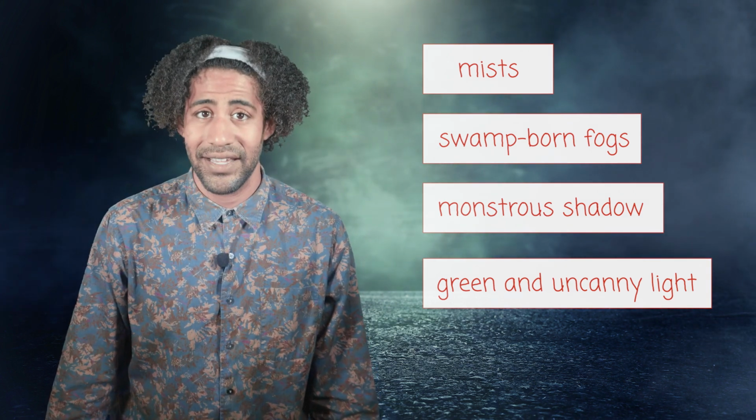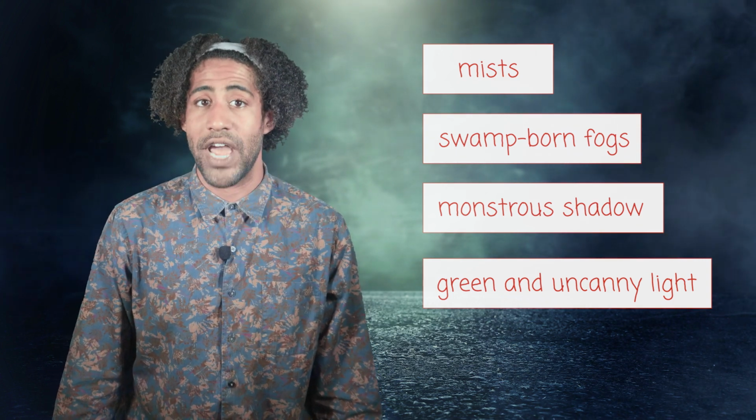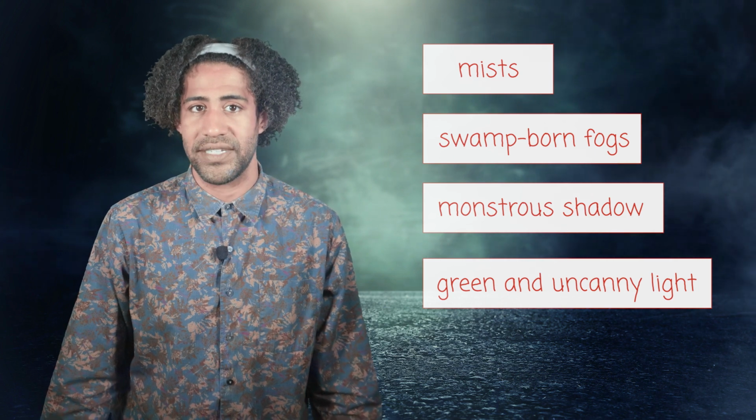I'm thinking that these images create a mood of dread and unease. The mists and fog make the scene feel mysterious and disorienting, while Grendel's shadow and glowing eyes heighten the sense of danger. We can almost feel the tension as something terrifying draws near.